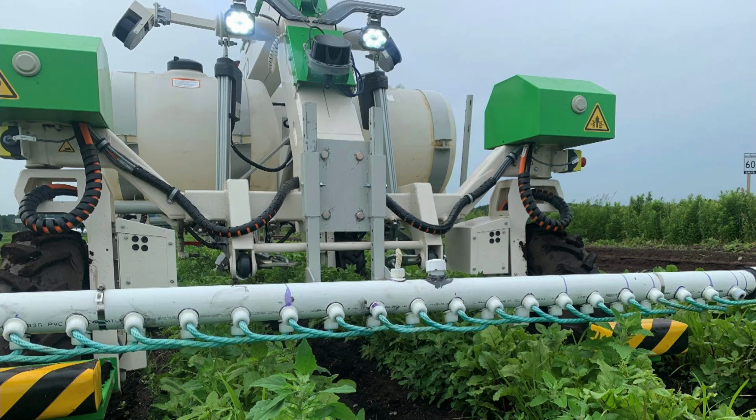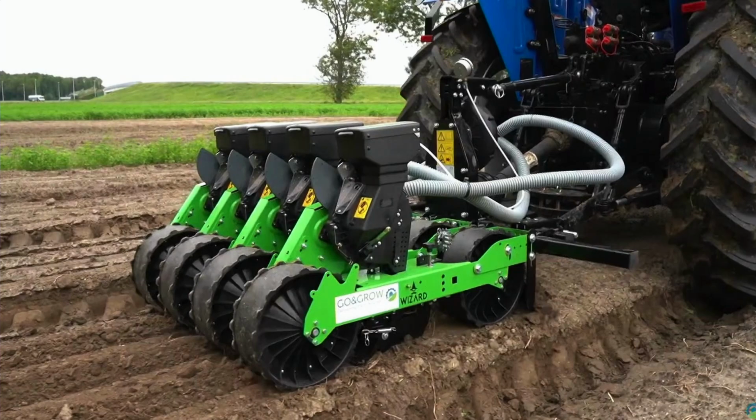We're also going to do some more with the robot. We're playing around with a wick weeder. This is a very early prototype. And then we also want to do the seeding with the robot as well. These are electric vacuum seeders. So we're going to be doing carrots, beets, and also onions. So this robot's very adaptable. It's up to you what you make of it.